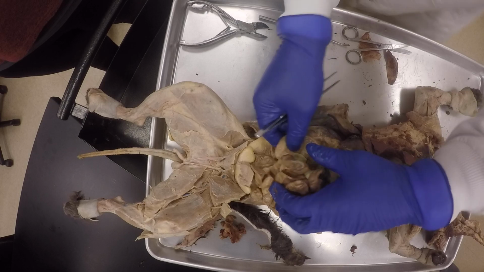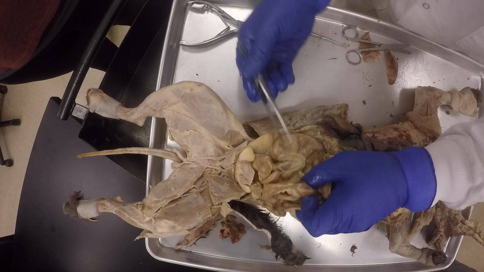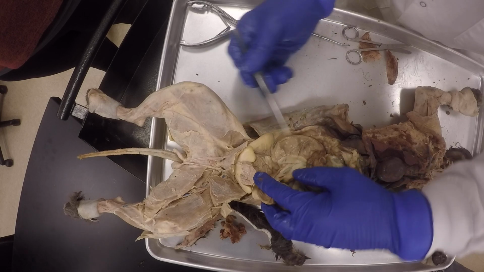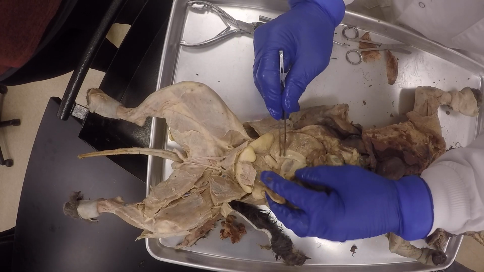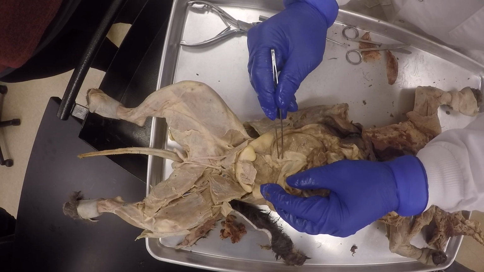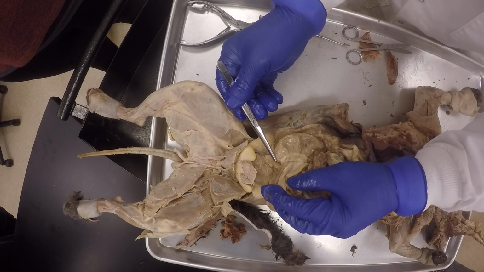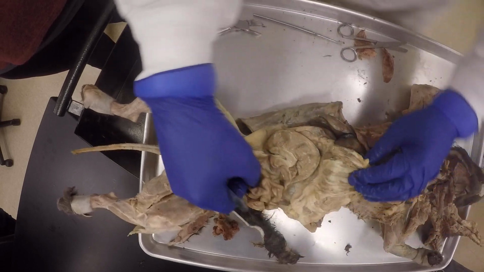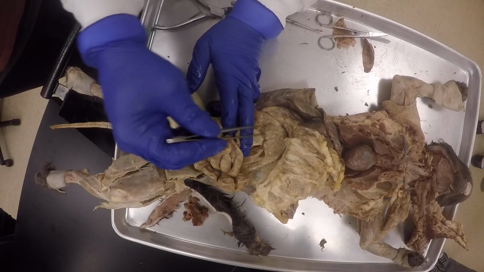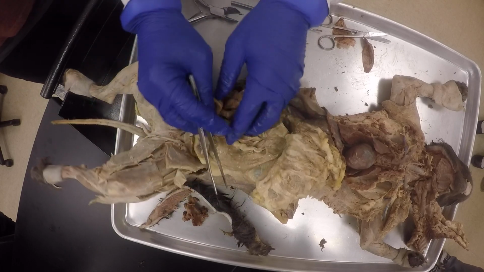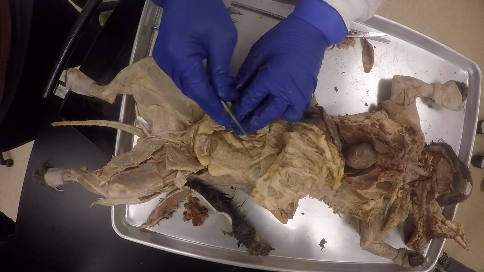Now we're doing the large intestine. We start with the cecum right here. There's the ileocecal junction, because this is the ileum and this is the cecum. There's no appendix, as you notice; this is a cat. Then the ascending colon, and the inverted U, wherever it curves, that will be the transverse colon, and then the descending colon.